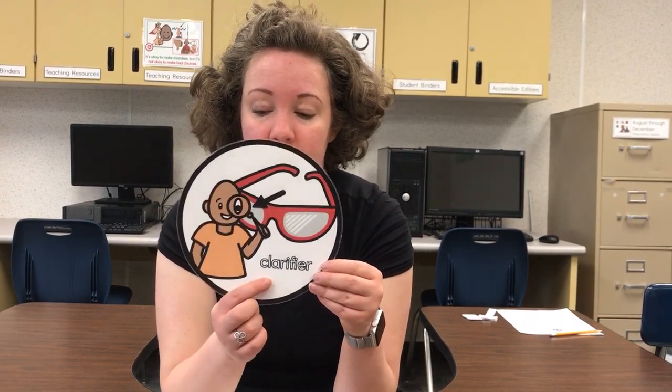Some of the ways that we might need to clarify text is if we don't know the meaning of a word. So I'm reading along and I come to a word that I just don't know. There are some strategies. I can keep reading and then go back and see if I can figure out what that word means. I can ask a friend or my teacher what that word means.